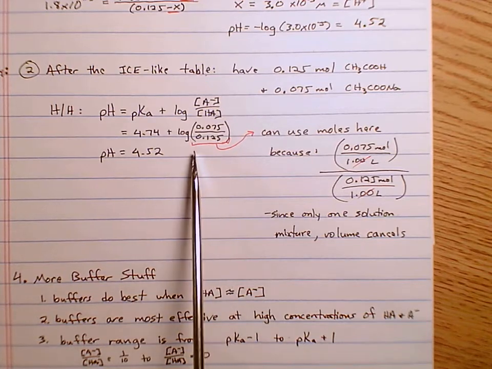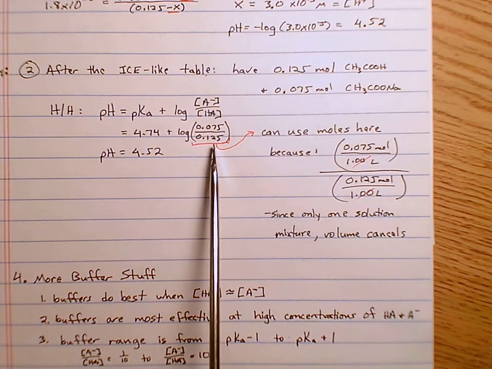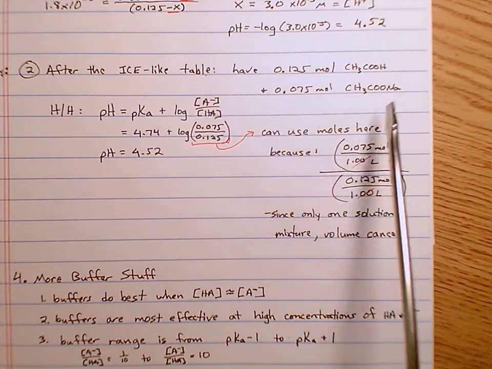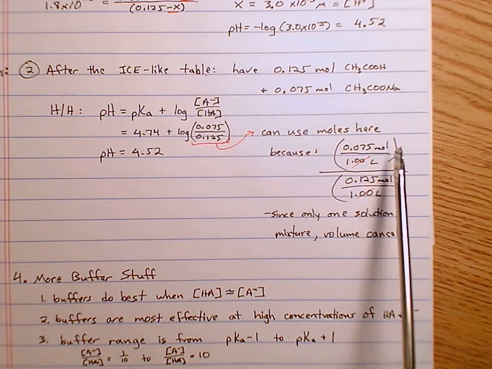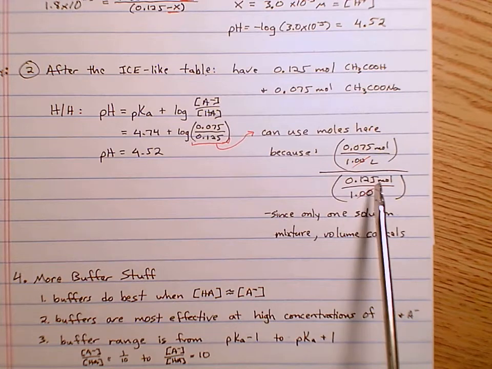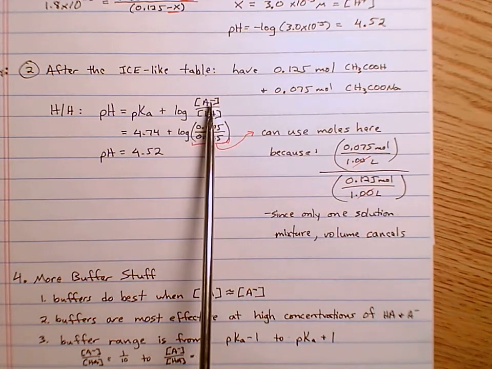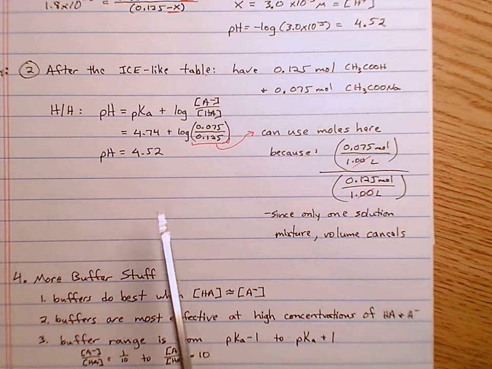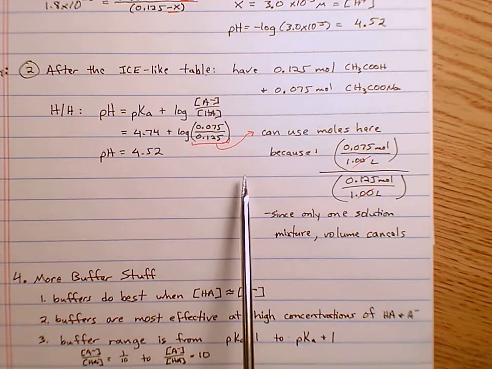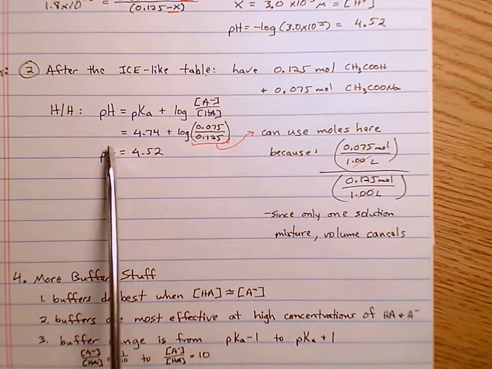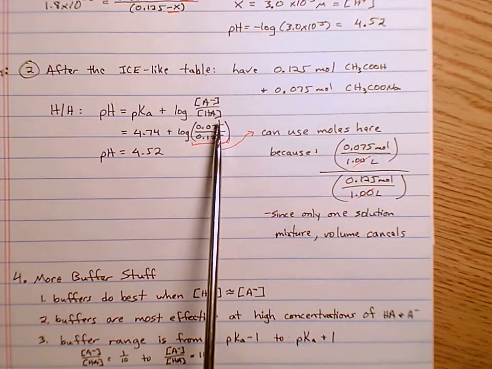But at this point, you can actually just put in the moles. You don't actually have to convert to molarity here, because if you had 0.075 moles of acetate divided by 1 liter, which gives you molarity, over 0.125 moles divided by 1 liter, those 1 liters are going to cancel out when you take A minus divided by HA. So even if we weren't in a 1 liter solution, even if we're in half a liter or 250 milliliters of solution, with Henderson-Hasselbalch, since they're mixed together, volumes will always cancel out. You can just stick the moles in here.